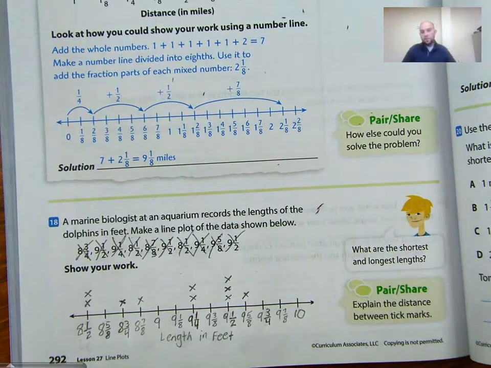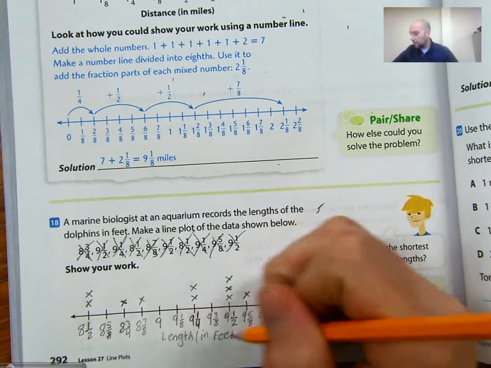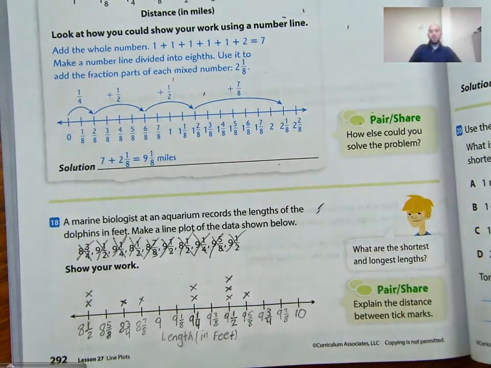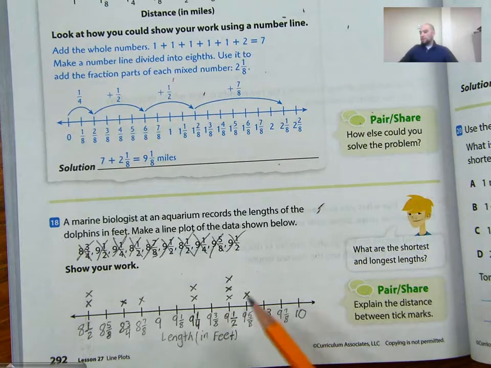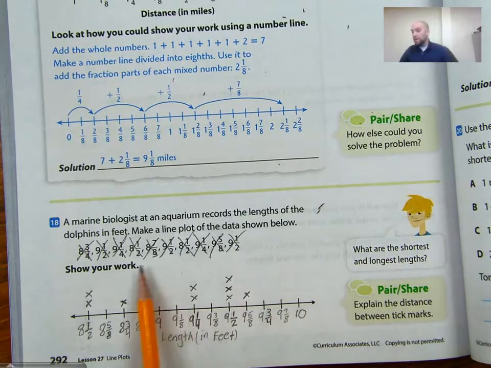So this is really more about scale and how we determine scale. What we're going to look for is, I always look for my smallest number, and my smallest number goes here. And then if I look at the greatest number that I have, I want to make sure I'm going to have room for it when I make my scale.